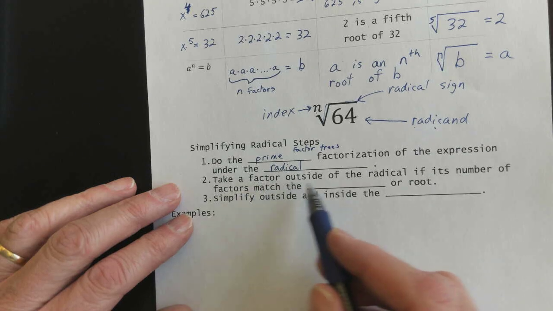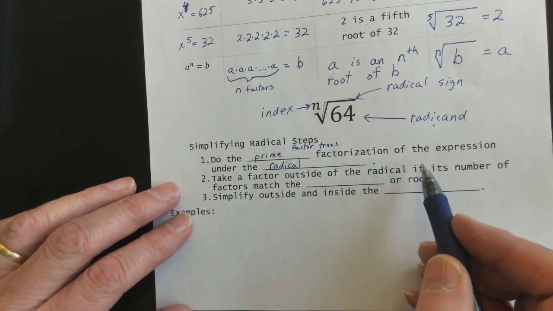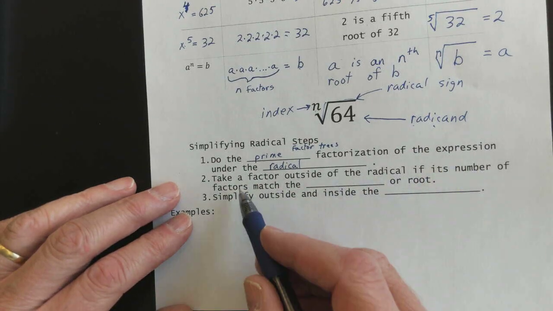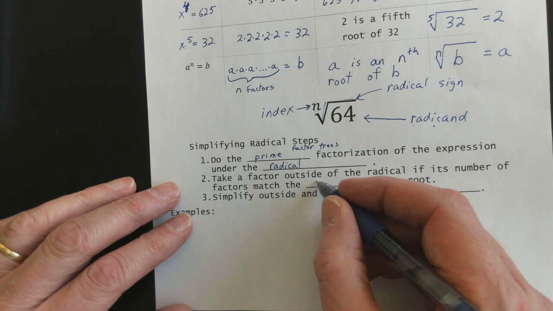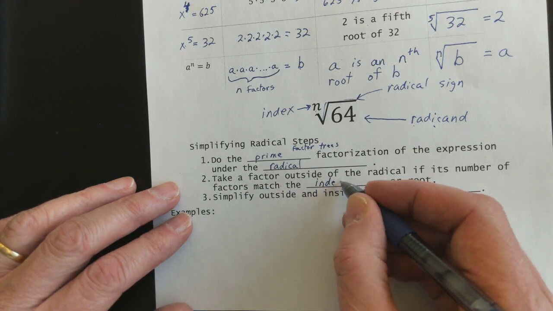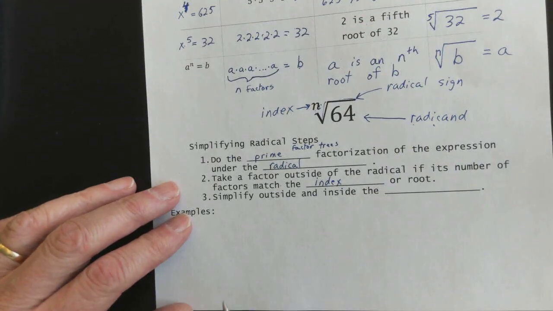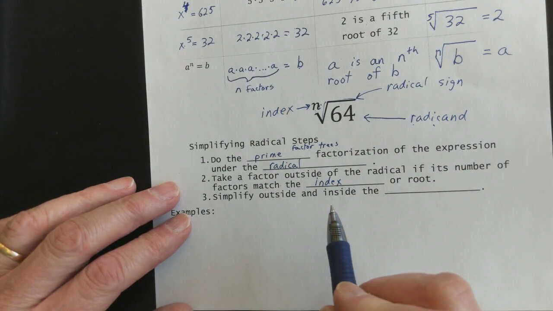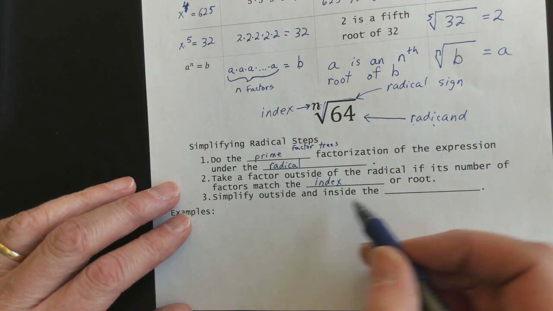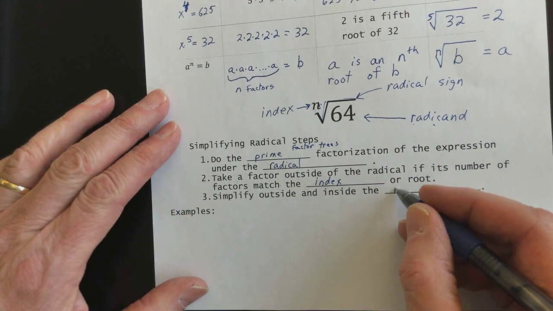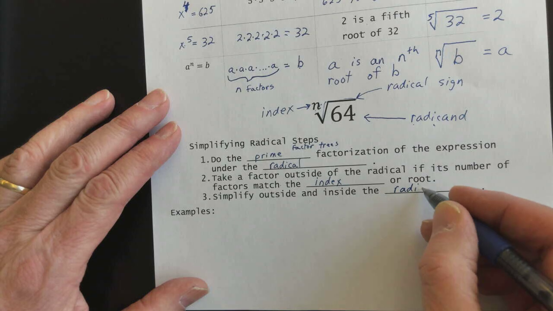2. Take a factor outside of the radical if its number of factors match the index. This number right here, or the root. Same thing. And then simplify outside and inside the radical.